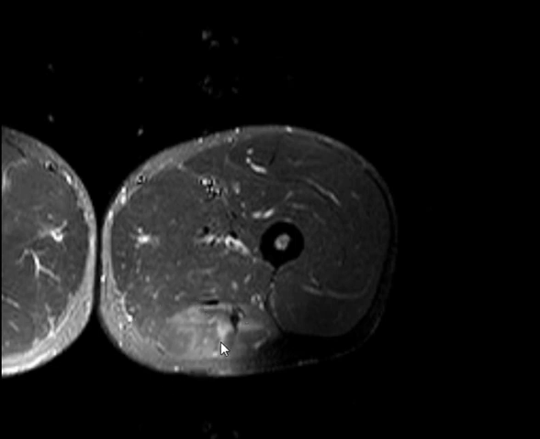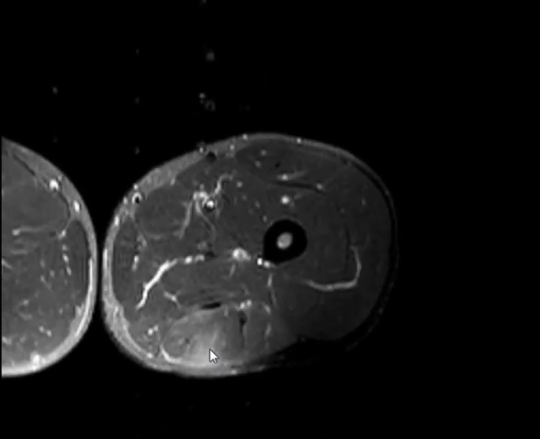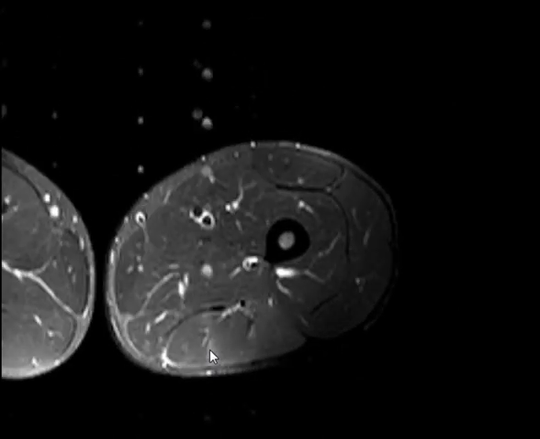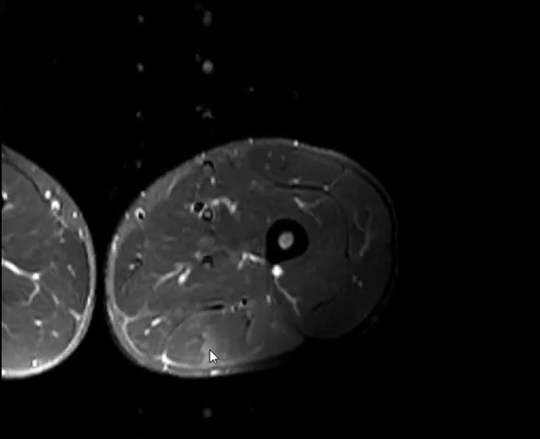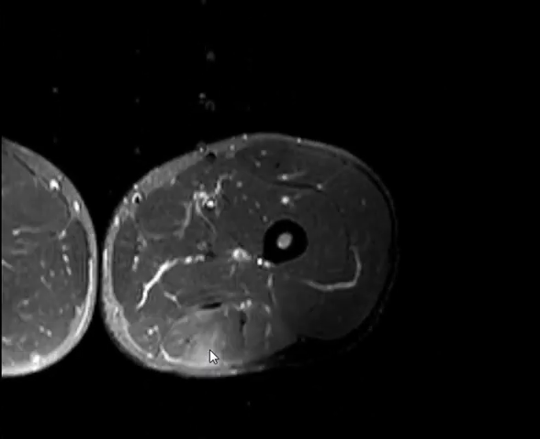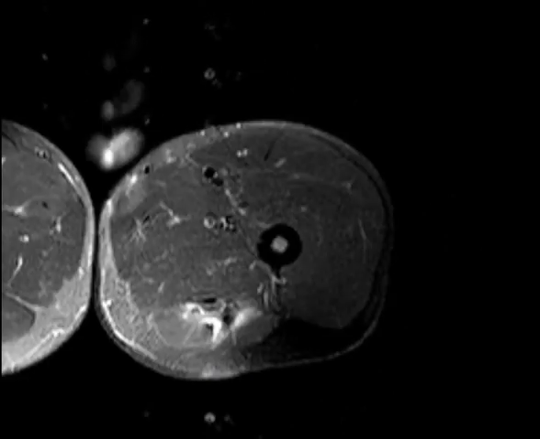Which muscles? Posterior group. Which muscle? Hamstrings. So there is an area of increased T2 signal intensity seen involving, I don't know which muscle, you have to tell me.